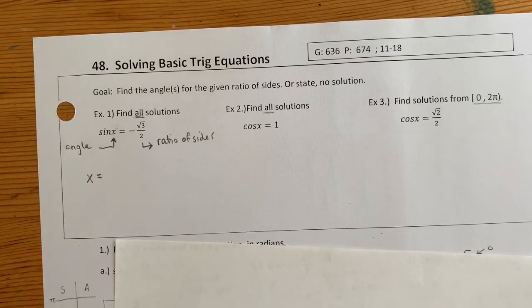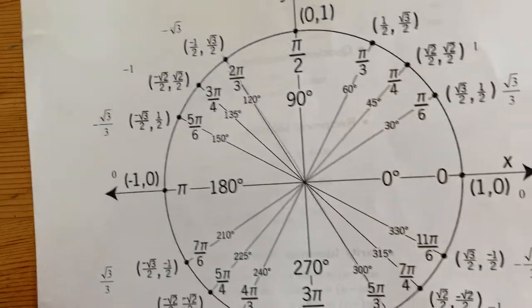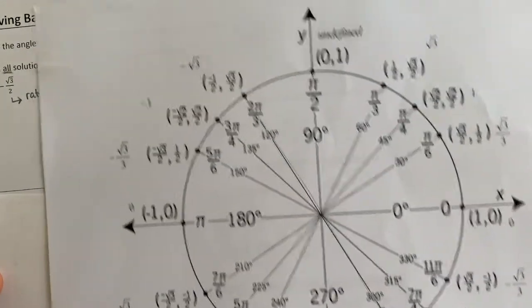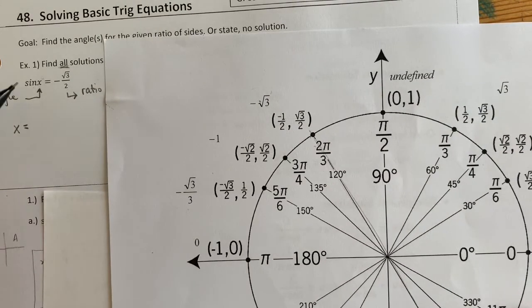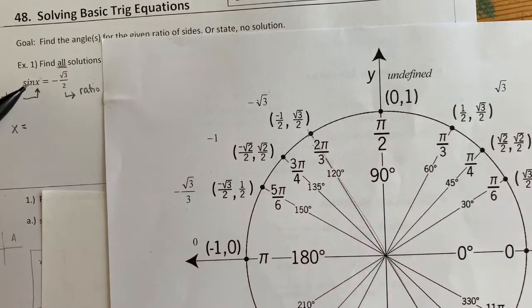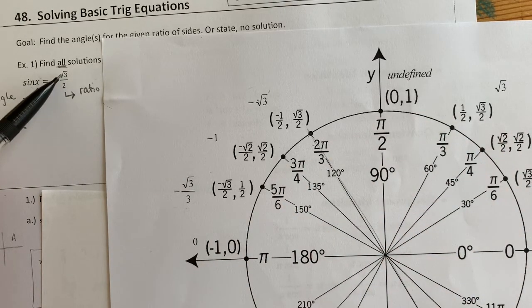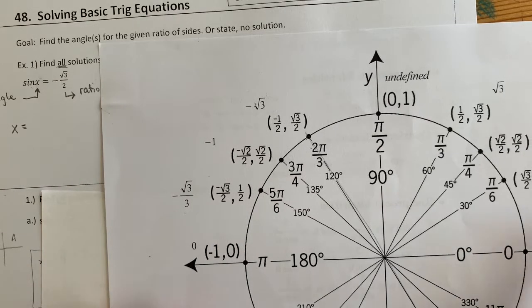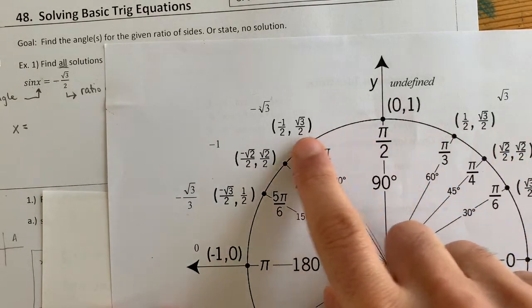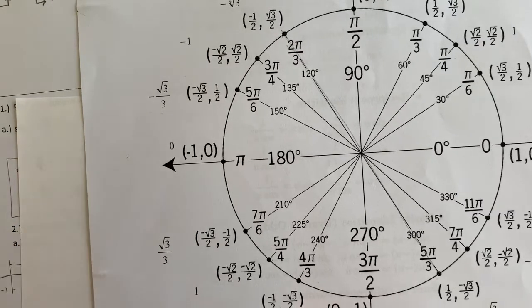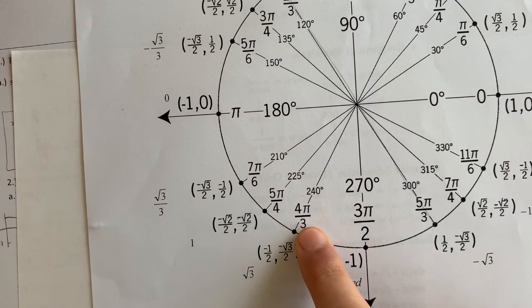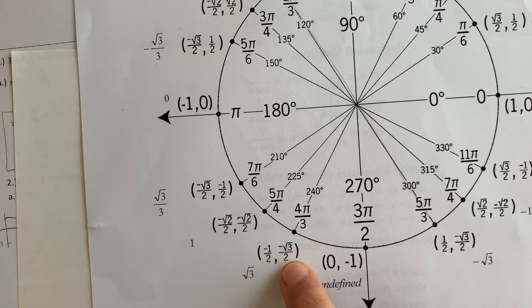All right, so what we can do is look at our unit circles, our fastest way to find these problems' answers. So we have to look at sine. Sine is the y coordinates of the unit circle. So we're looking at y coordinates to be negative root 3 over 2. Looking around the y coordinates, negative sine should be in this quadrant and this quadrant. So I've got the y coordinate here. The answer I've got is 4 pi over 3 as my angle for the y coordinate, which is sine.